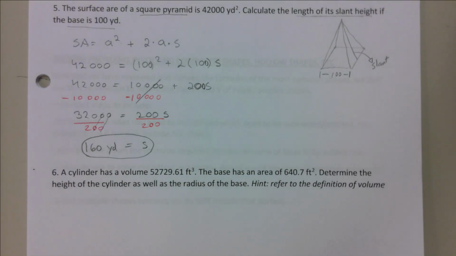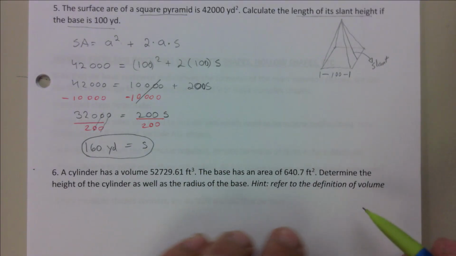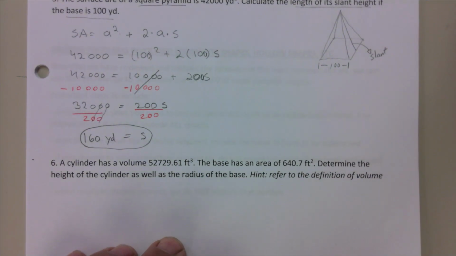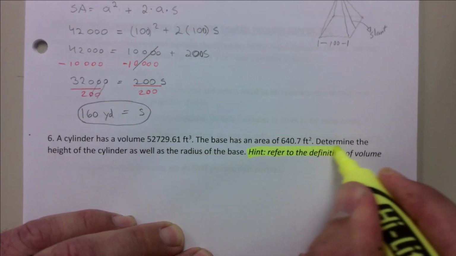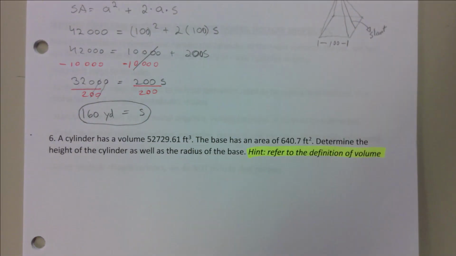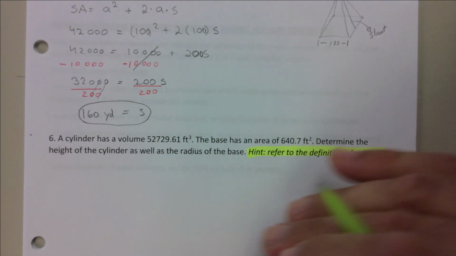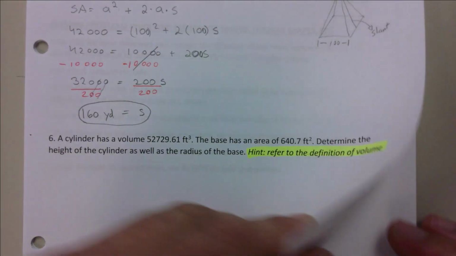Okay, so I want to remind you of the definition of volume, okay? I will highlight this on the 6th question there. I'm going to use a different page for that one, because this will come in very handy. So I'll make this a challenge for now, this question.